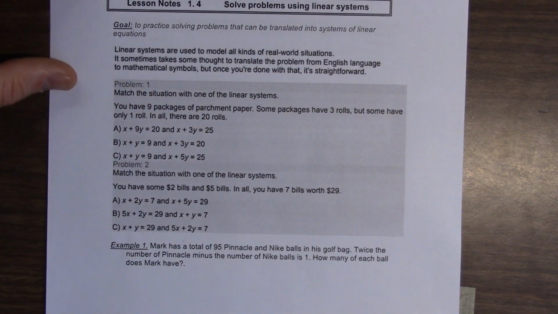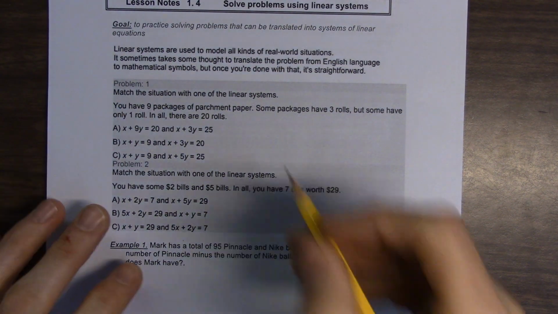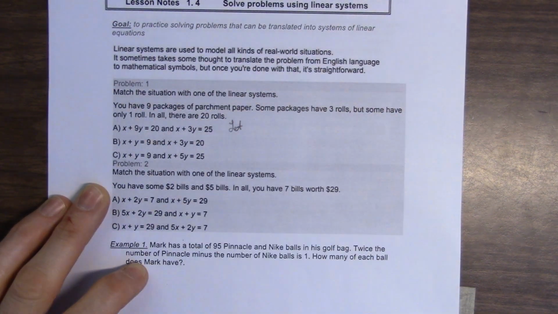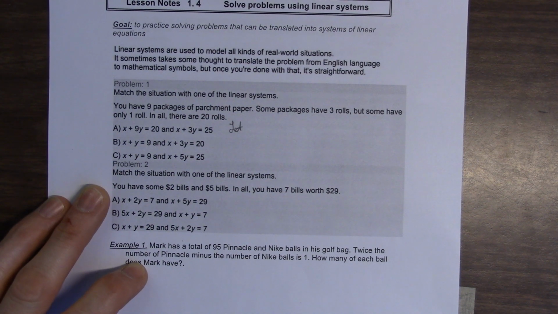So here's our first problem. Match the situation with one of the linear systems. You have 9 packages of parchment paper. Some packages have 3 rolls, but some have only 1 roll. In all, there are 20 rolls. So we can start this off by saying, let X represent the packages with 1 roll.